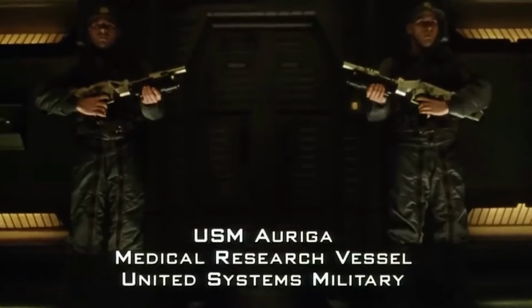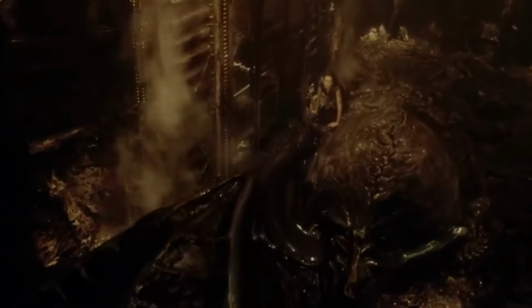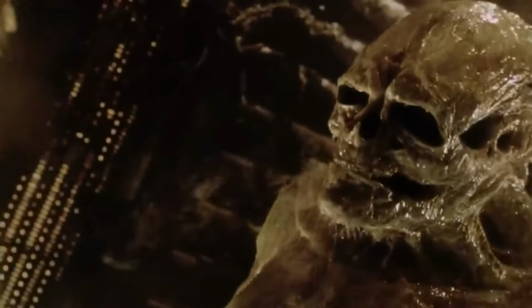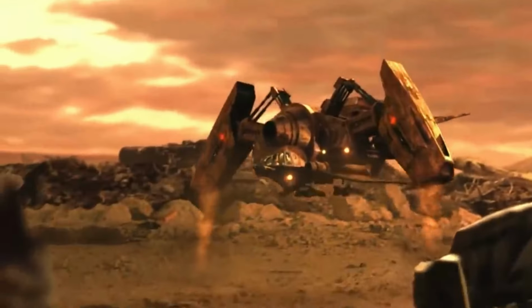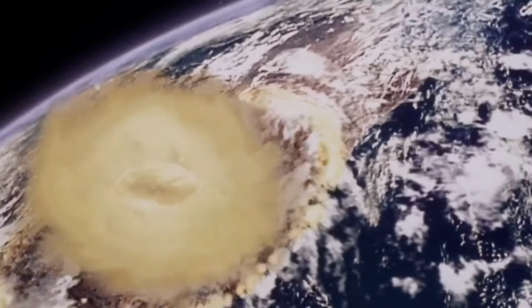The plot: Ellen Ripley is cloned and resurrected 20 years after her death. She is known as Ripley 8, the eighth successful clone, with some of her original traits and memories. The cloning process also includes an alien queen, which is surgically removed from Ripley's body. The United States military is attempting to breed aliens using human hosts provided by mercenaries aboard the USM Auriga. Ripley 8, along with the mercenaries, tries to stop this experiment.